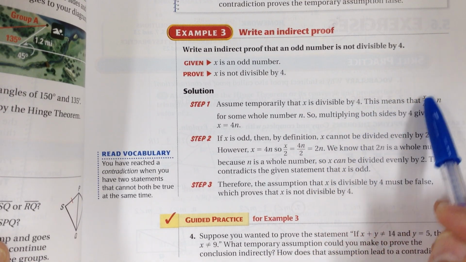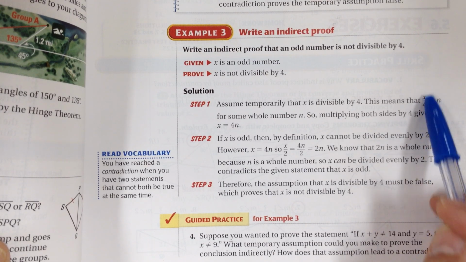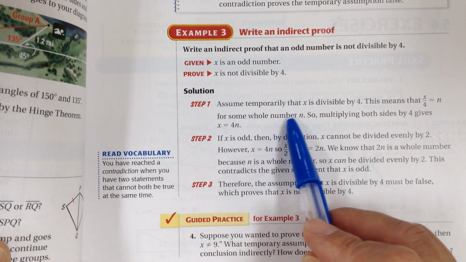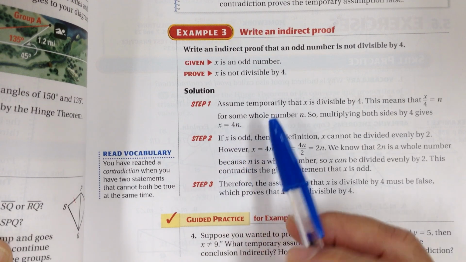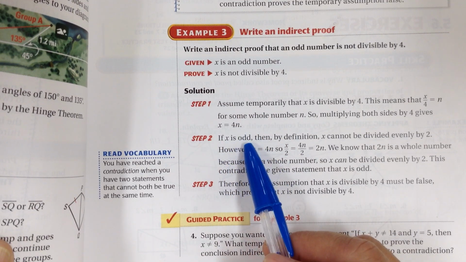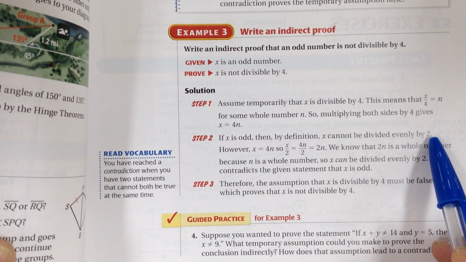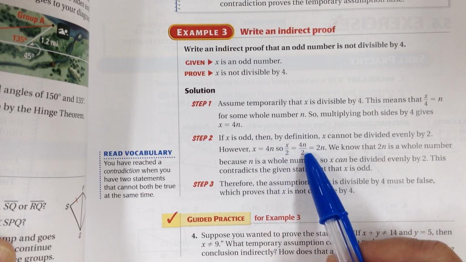This means x divided by 4 equals a number, because it's divisible by 4, right? So x divided by 4 will give you a nice number, for some whole number n. Multiply both sides by 4, and that gives x equal to 4n. Step 2: if x is odd, then by definition, x cannot divide evenly by 2. However, x equals 4n, so when you divide x by 2, you get 2n.